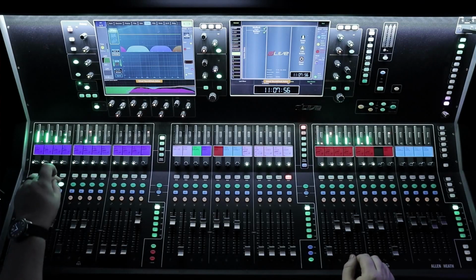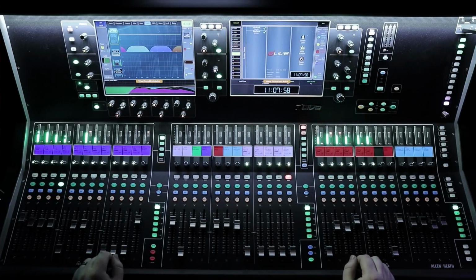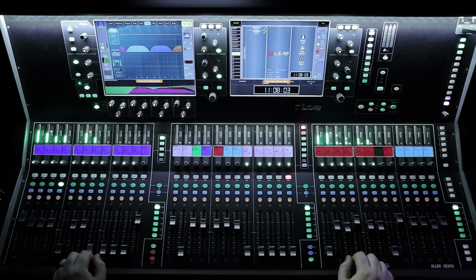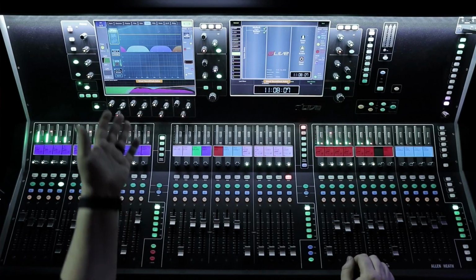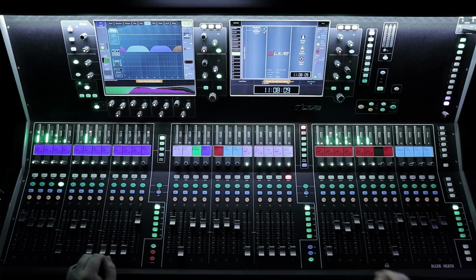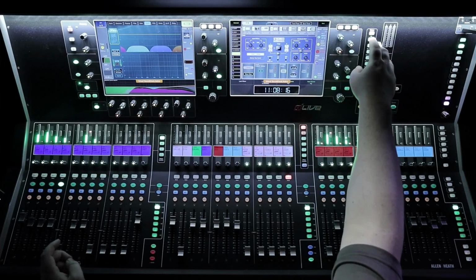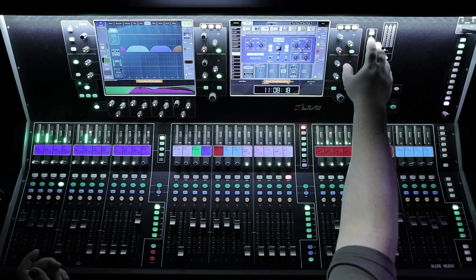So make sure that your channel is selected, and then you want to make sure that you go to INS-A or insert A tab on the channel. If a Dyn8 has been assigned, it will appear on the processing screen. Unlike before, this is not considered an effects unit, so you won't be able to go to your effects screen on your setup screen and see any of them.